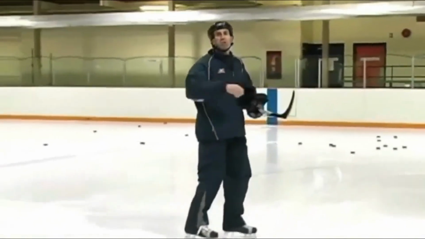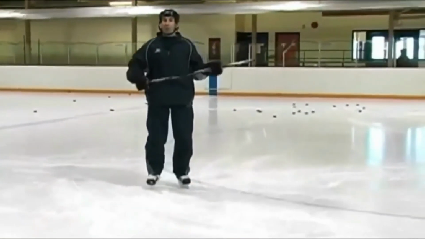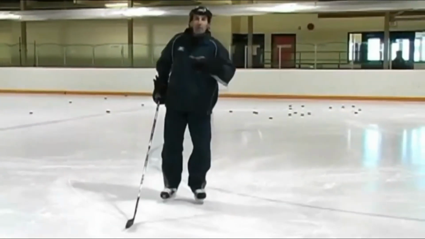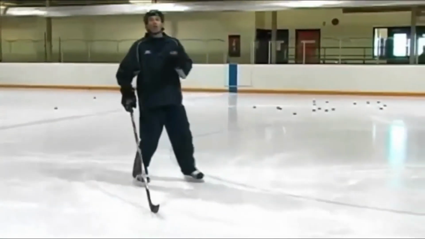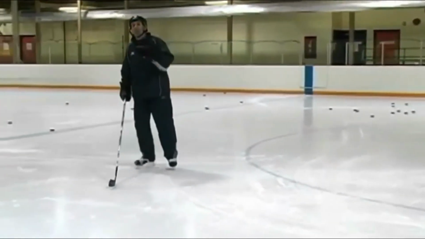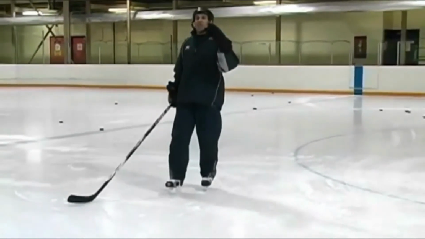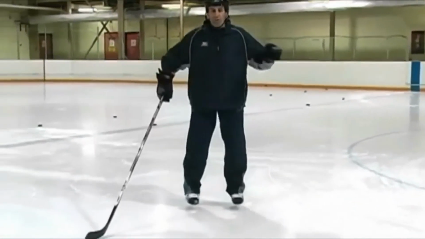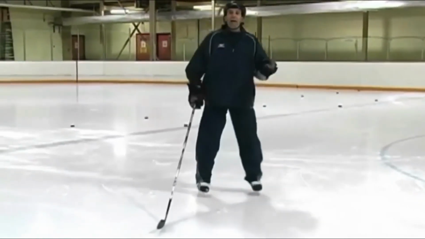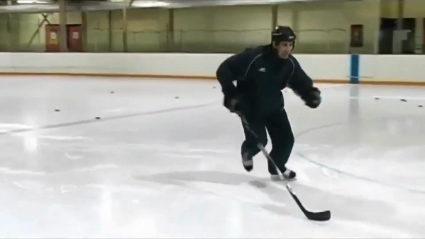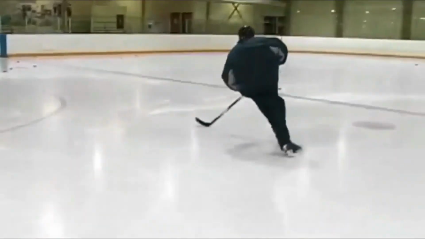So one of the teaching cues that I've been using a lot is telling the players, think about the crossover, but also think about the cross under. So let me go in fast motion now and take a look at my skates, and notice that I'm pushing off hard with the outside skate, but I'm also pushing hard with the inside skate as I cross under. So watch my skates on this. So here we go.